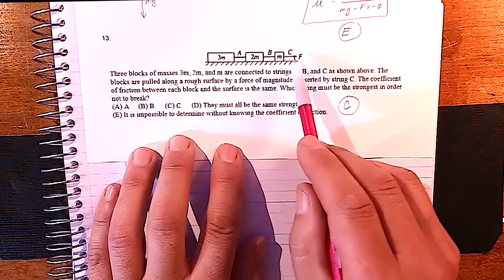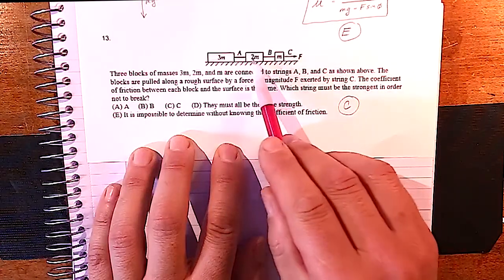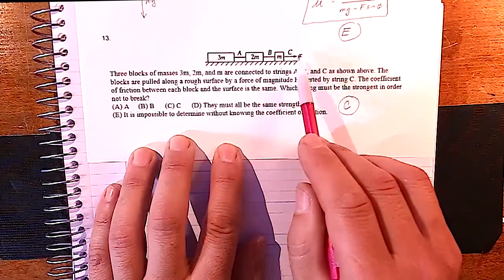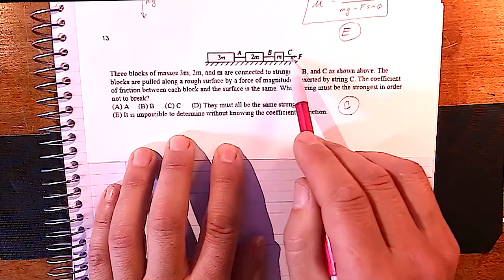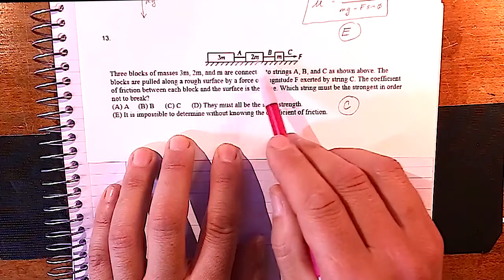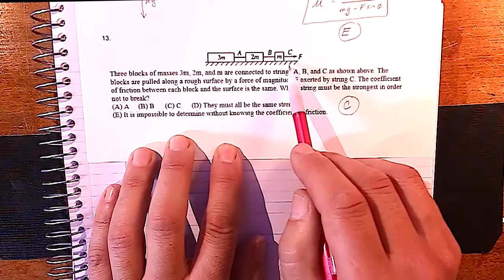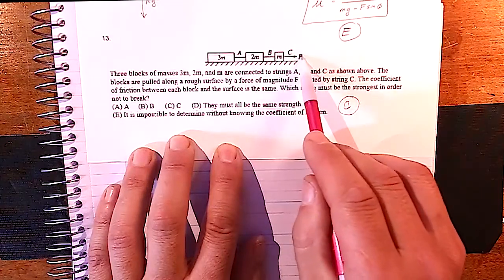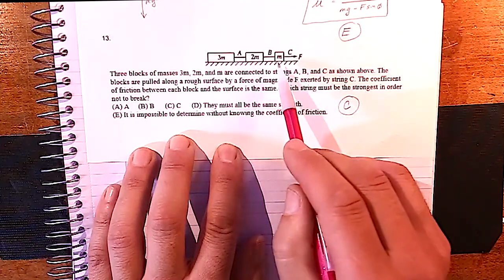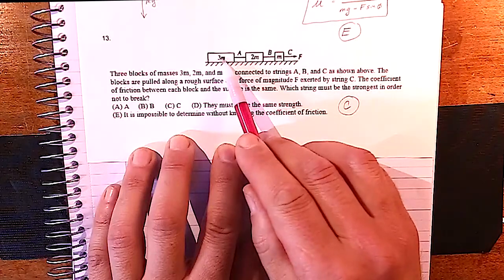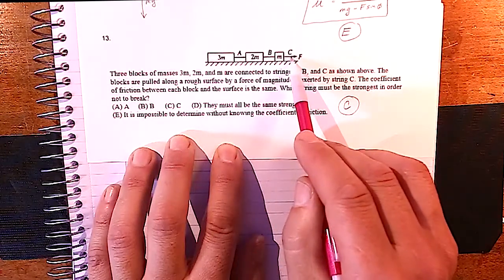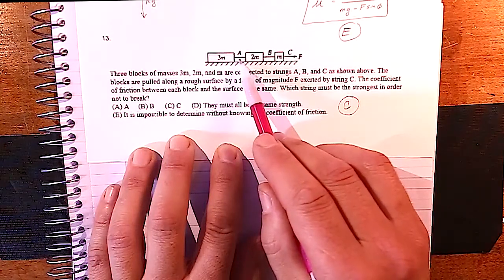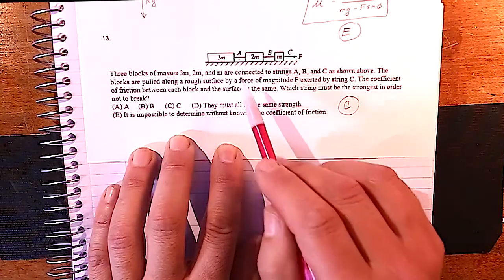In this one, we have a 3-block system that's being dragged by a force F. And they want to know in which thread or which cord is the force of tension going to be the greatest. Well, if you think of it this way, this force of pull has to accelerate all 3 masses. So therefore, this force is going to be the largest. This is going to be the smallest because all it has to do is pull on 3m.